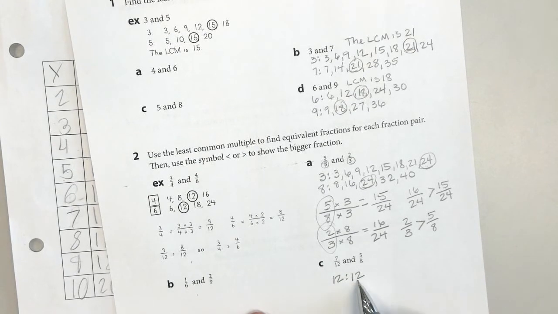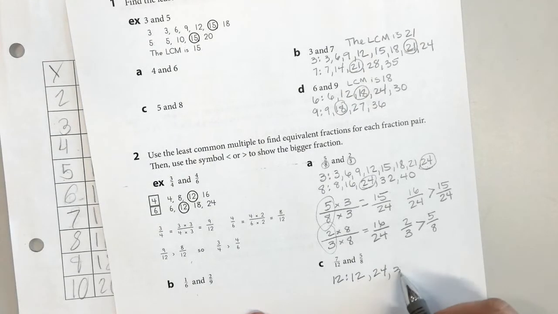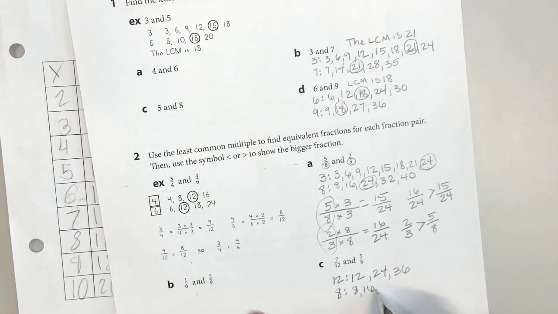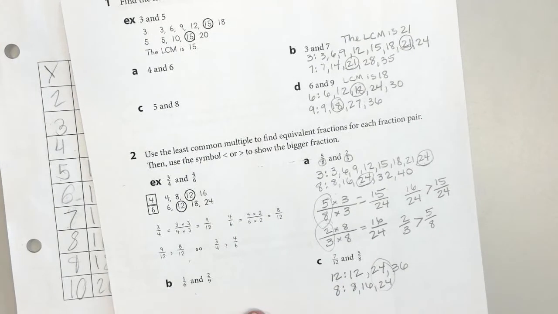12 times 1 is 12. 12 times 2 is 24. 12 times 3 is 36. And I'm going to stop there because I remember that up here I had that 24 was a multiple of 8. So 8, 16, 24. My least common multiple is 24.